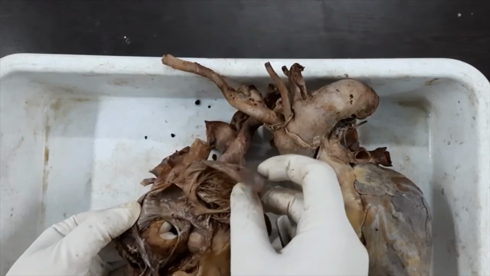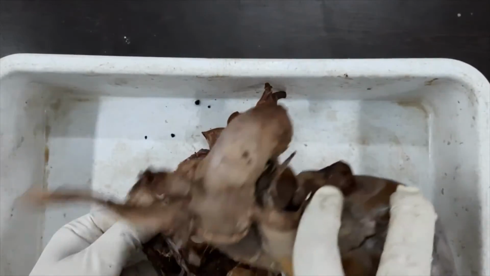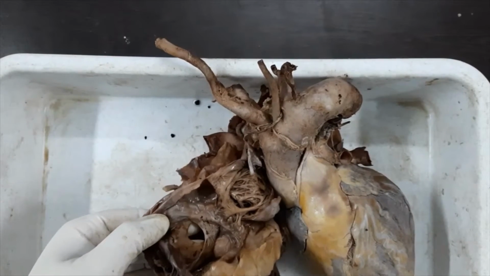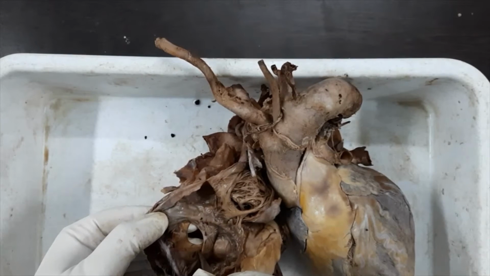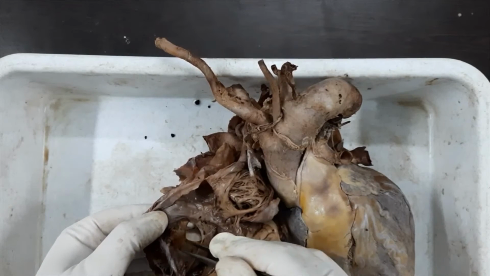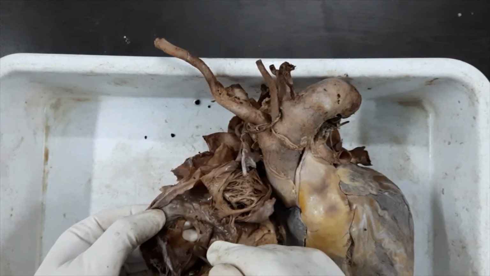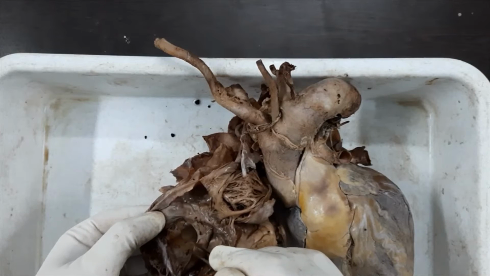Now the light is there and I can show you, just a minute, let me put it here like this. Now you can see very well. This is the septum primum, which is from the left side. This is the septum secundum, which is overlapping part of the septum primum.